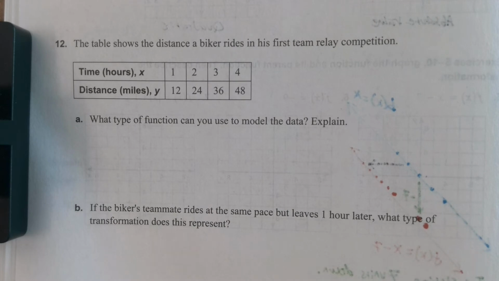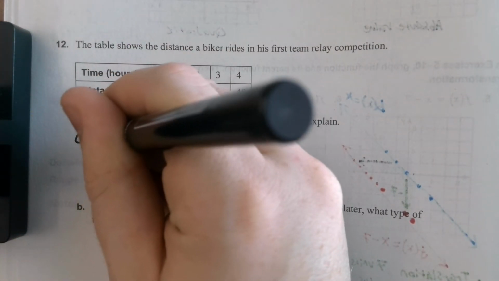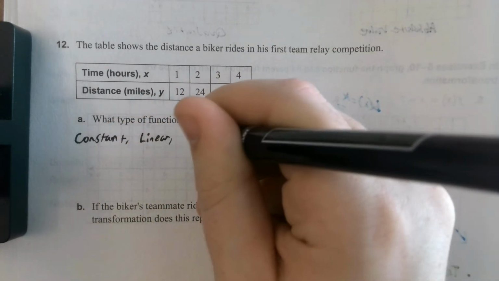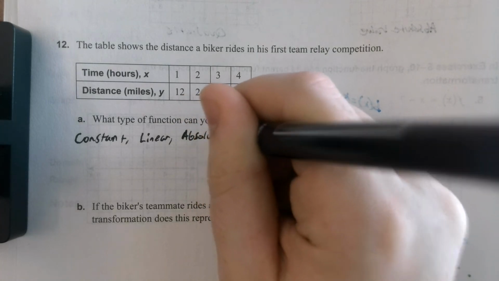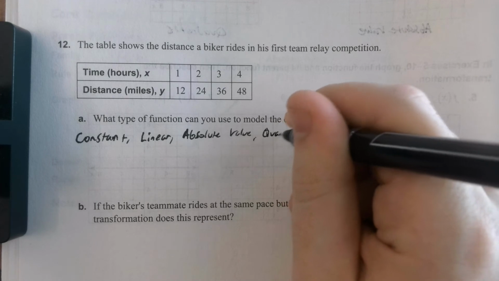In other words, what parent function we can use. Keep in mind, we have 4 options. We could say it's constant, we could say it's linear, we could say it is absolute value, or we could say it's quadratic.